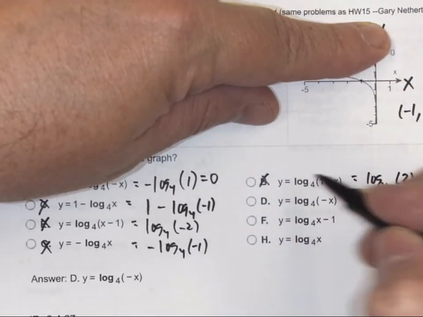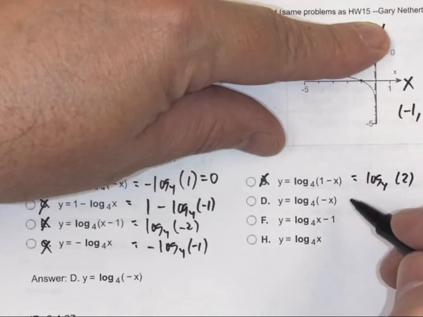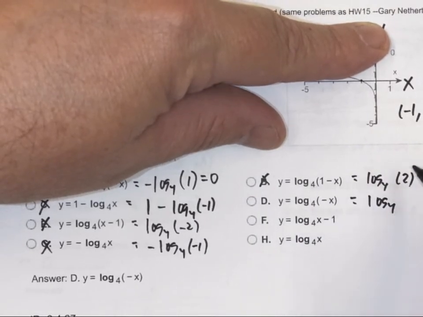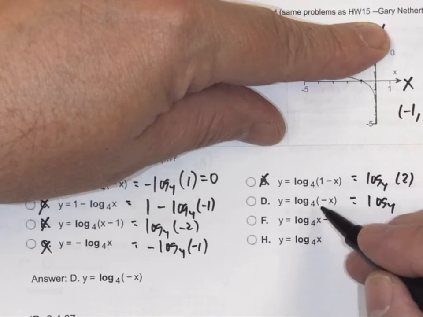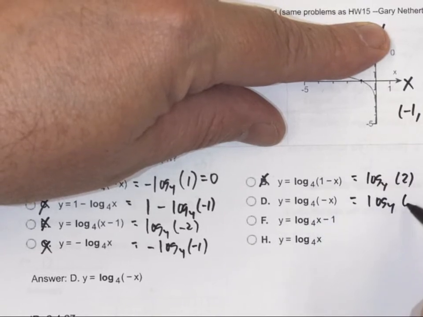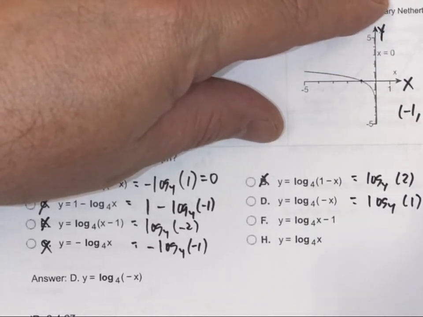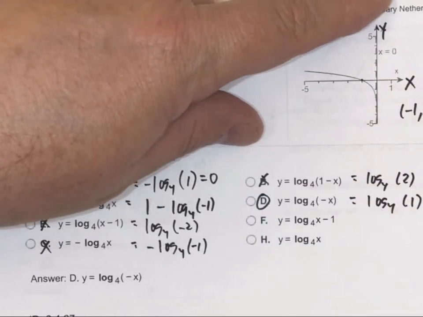So it's not this one. Log base 4 of negative x, a -1, which is 1. Log base 4 of 1, it's 0. Okay, that's what I'm looking for. When is y 0? So there's another possibility.